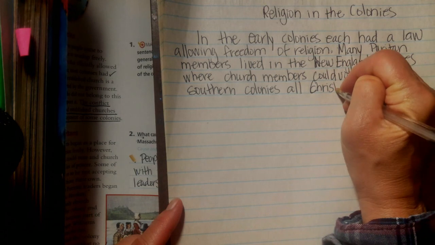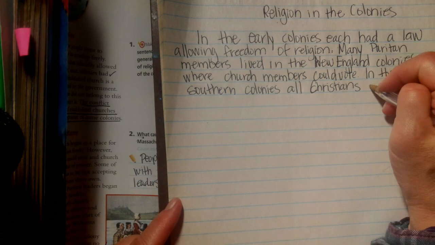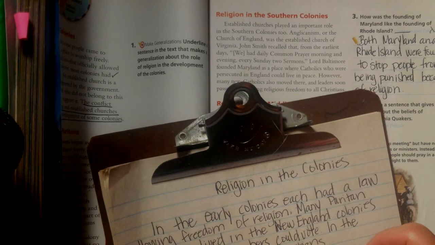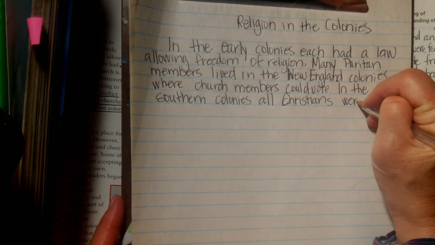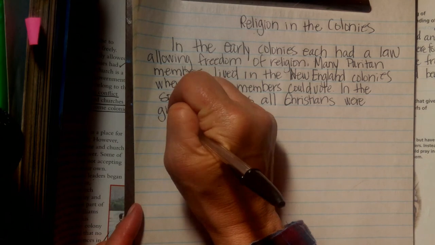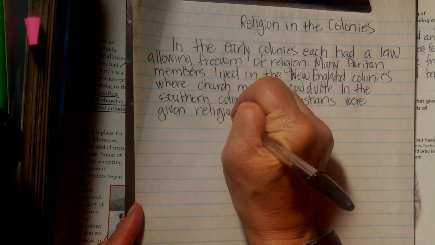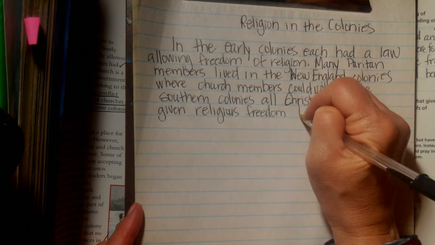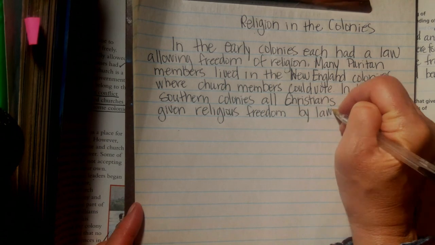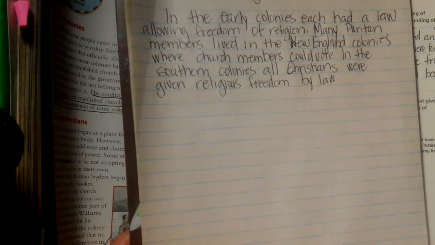I'll put a capital C for Christians. In the southern colonies, all Christians were given religious freedom by law. I made it a passive sentence by moving my subject and my predicate around.